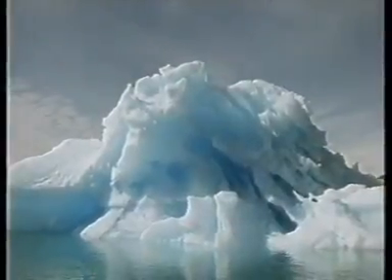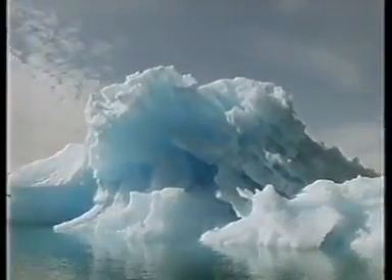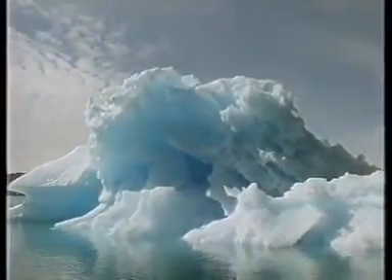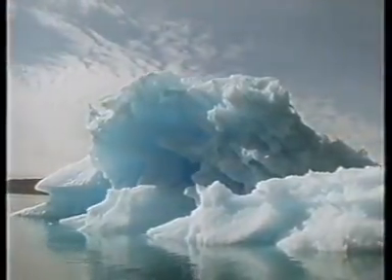Water can exist in 3 different states. In the iceberg, it's solid. In the sea, it's a liquid. In the surrounding air, it's a gas. Solid, liquid and gas are the 3 states of matter.